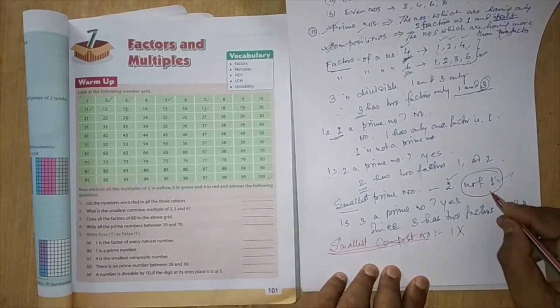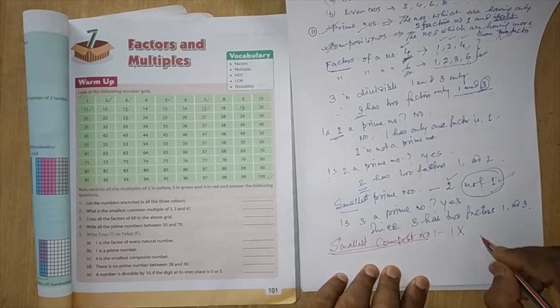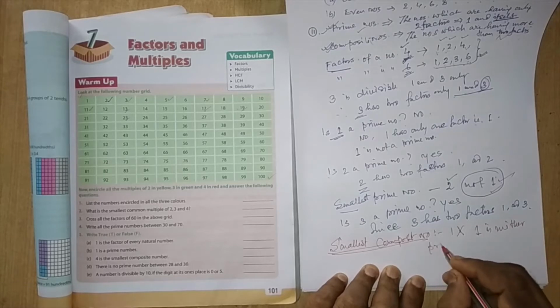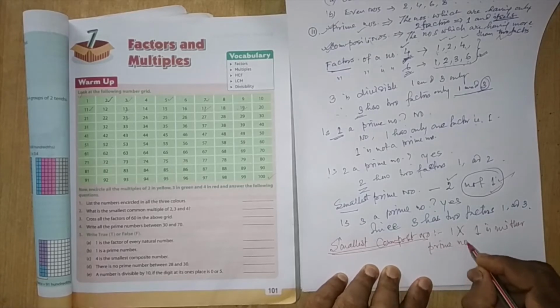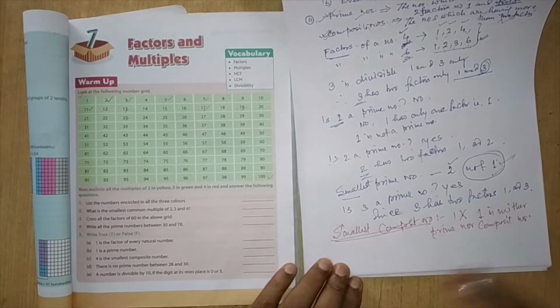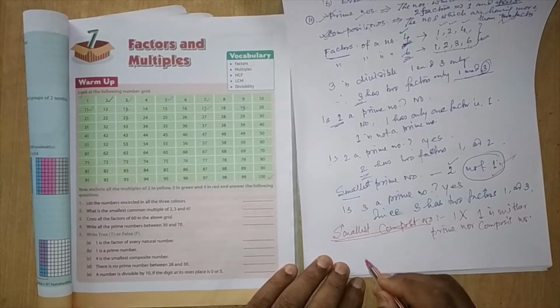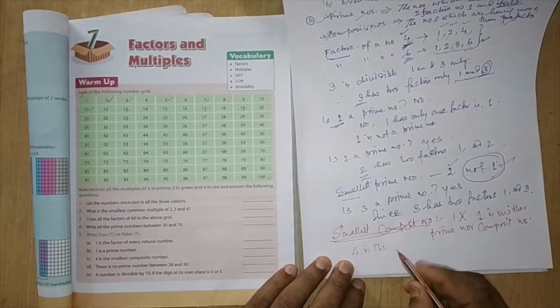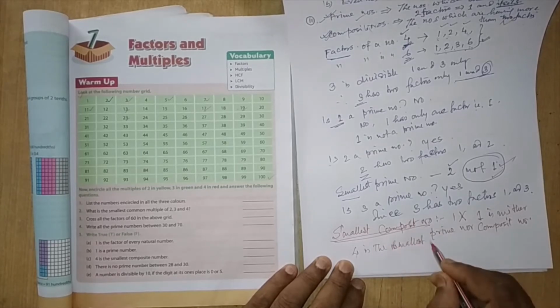So that's why 1 is neither a prime number nor a composite number. So 3 is a prime number. So 4 is the smallest composite number.